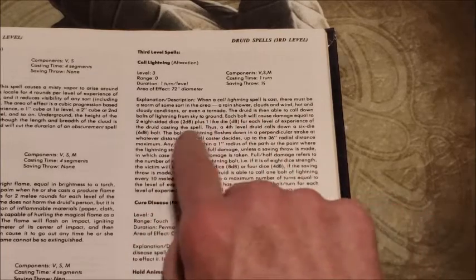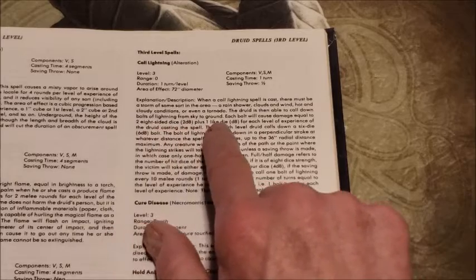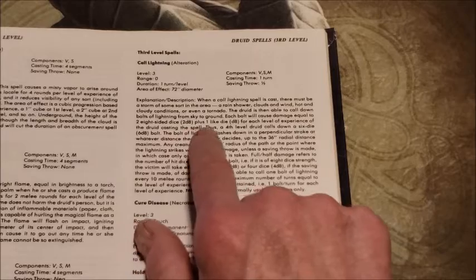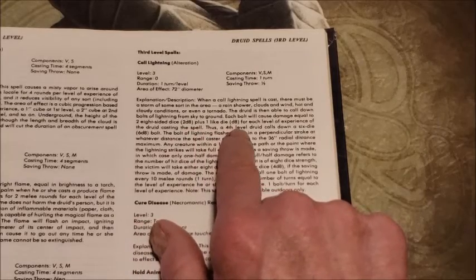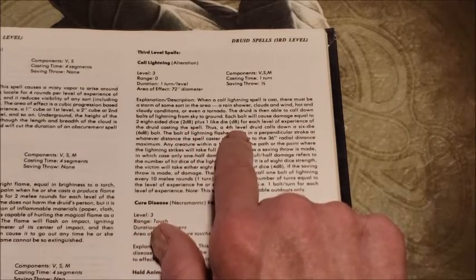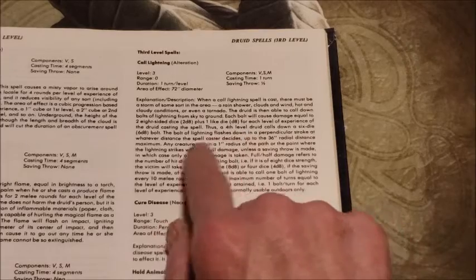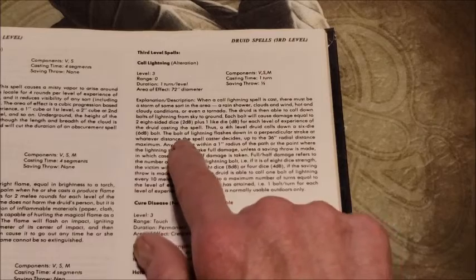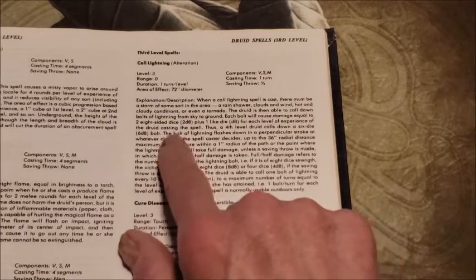The druid is then able to call down bolts of lightning from sky to ground. Each bolt will cause damage equal to 2 8-sided dice plus 1 die for each level of experience of the druid. And it gives an example of a 4th level druid would call down 6 dice. So the minimum you could call down is 5d8, because you're third level casting with the 2 dice.